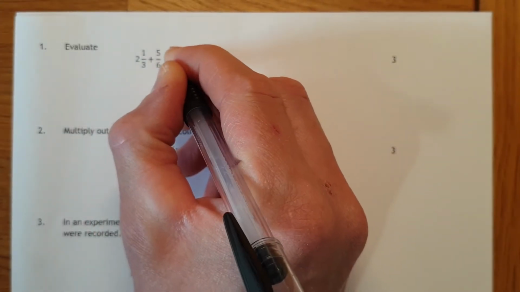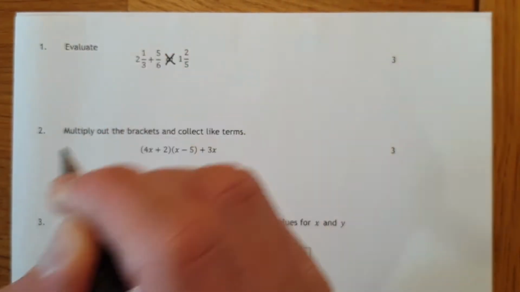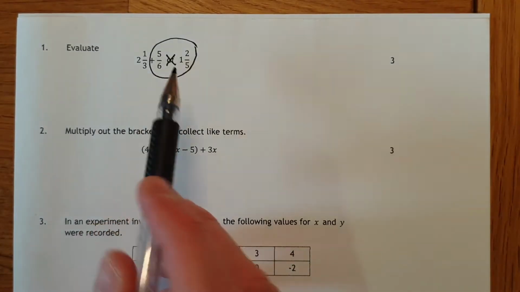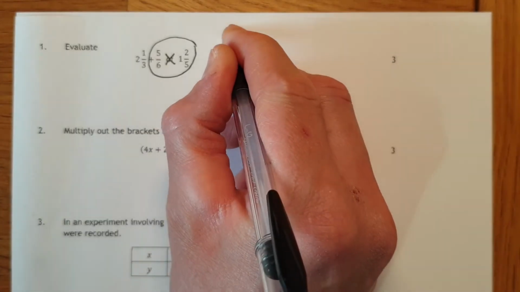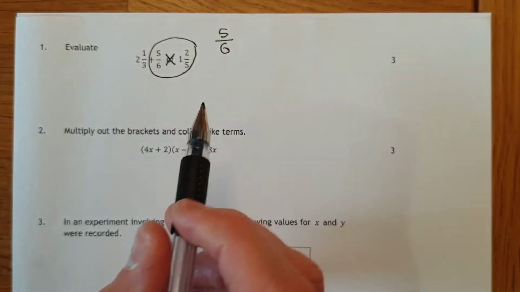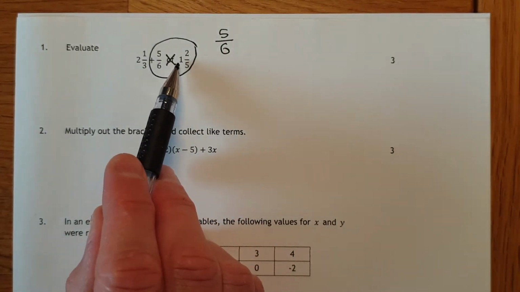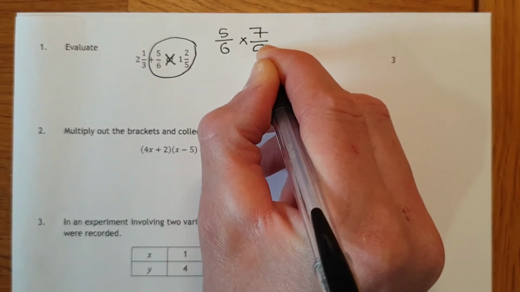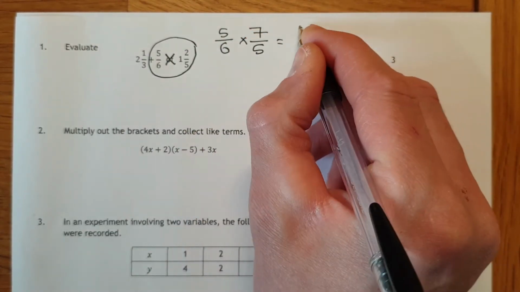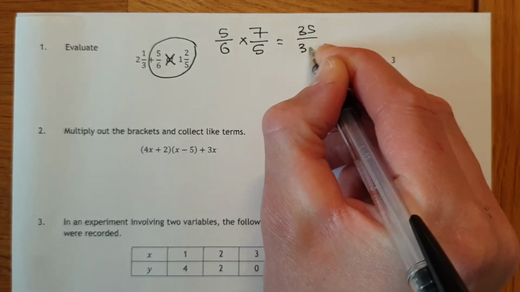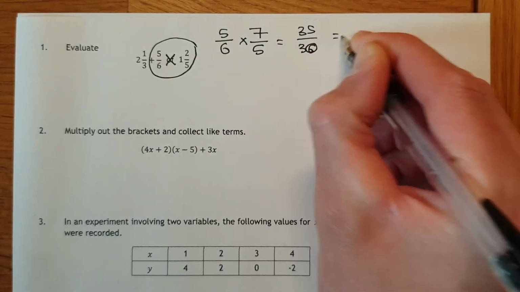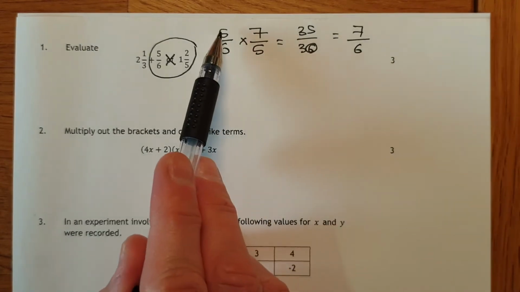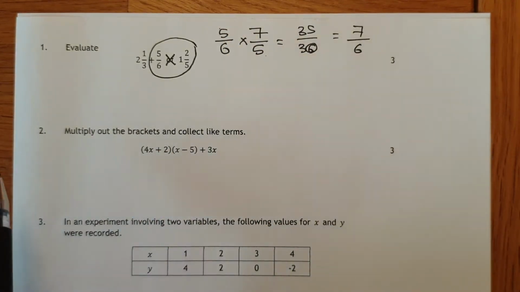Now, "of", when we're talking about fractions like this, means multiply, so we've got to work out this bit first. So we've got to do 5/6 times 1 2/5. Now, 1 2/5 can be written as, well, 1 is 5/5, and 2/5 is 7/5. So we get 5 7s are 35 over 6 5s are 30, and that simplifies to 7/6. You could have just cancelled the 5 and the 5 out there, giving you the 7/6.